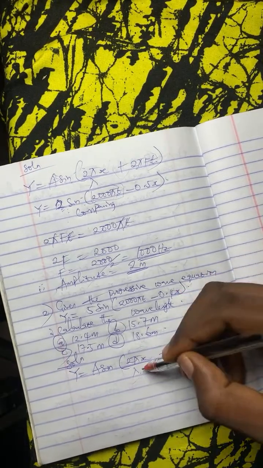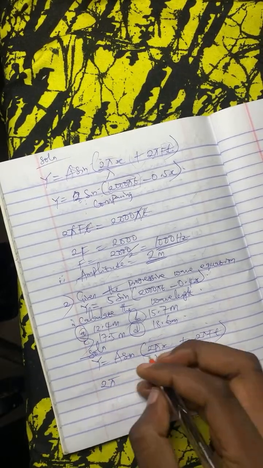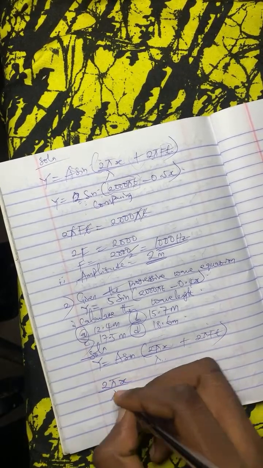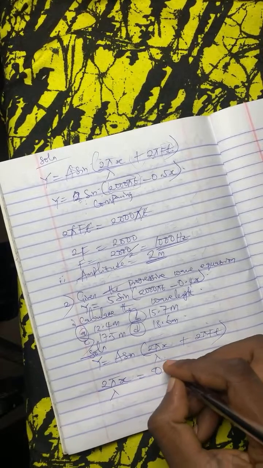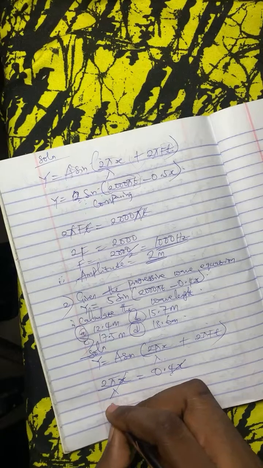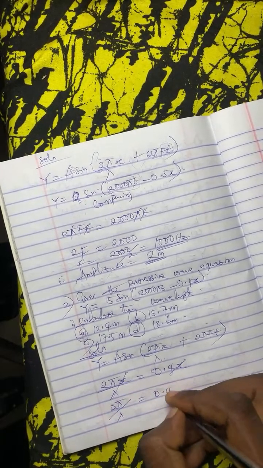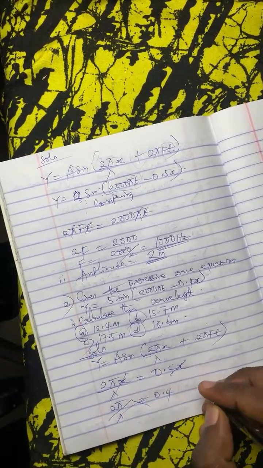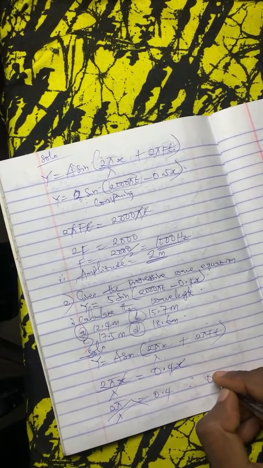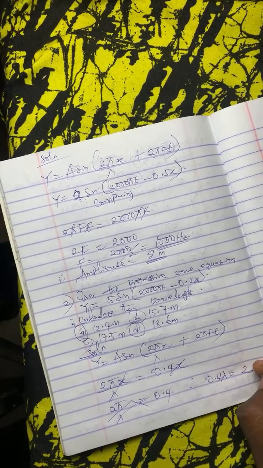So I will say 2 pi x over lambda is equal to 0.4x. X cancels x. So I have 2 pi over lambda is equal to 0.4. Cross multiply, I will have 0.4 lambda is equal to 2 pi.